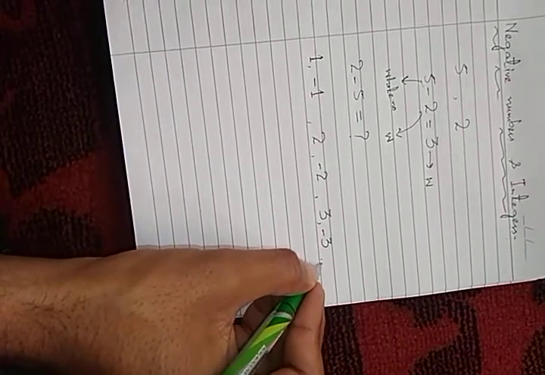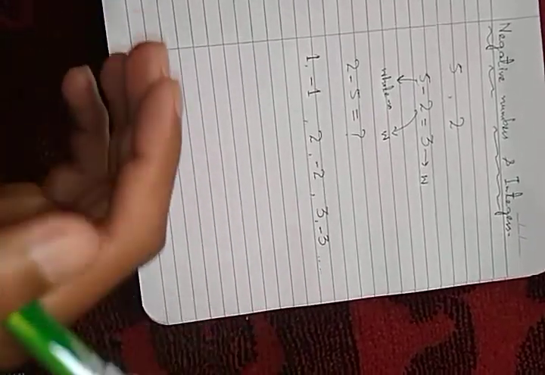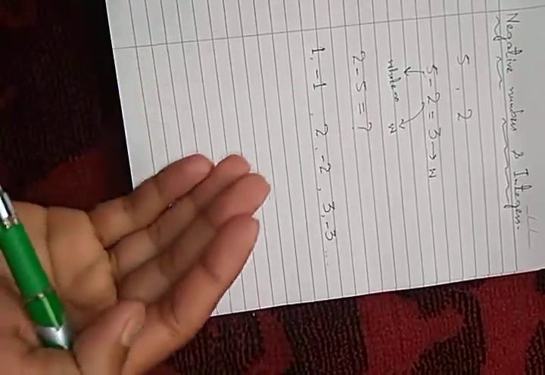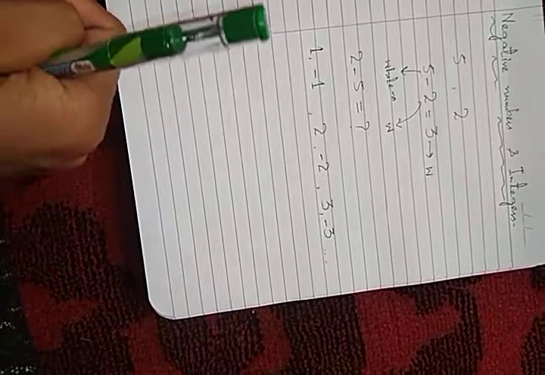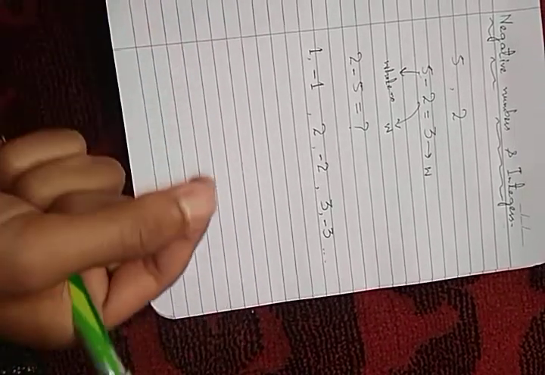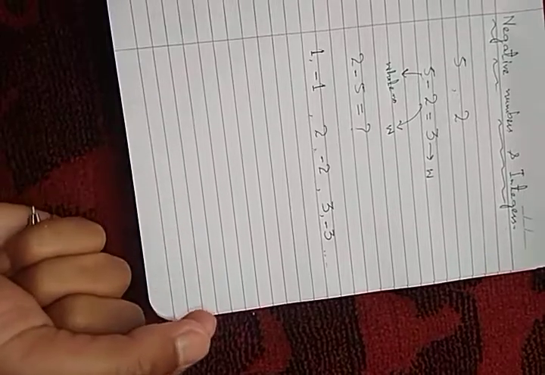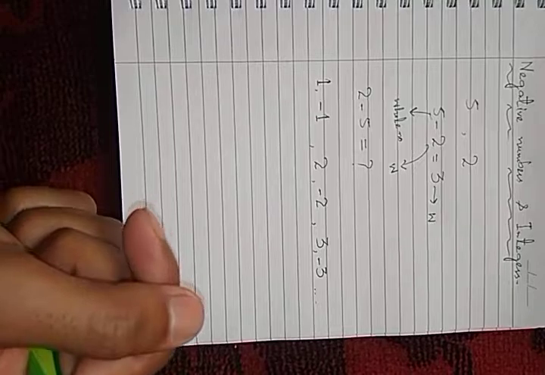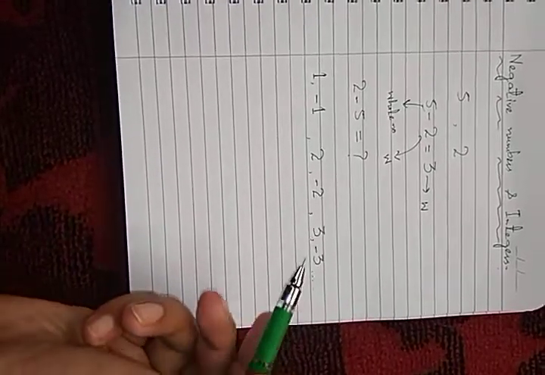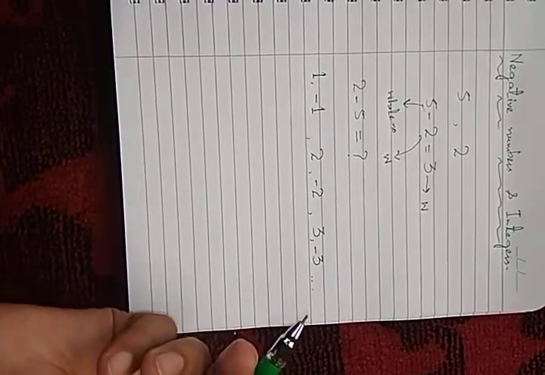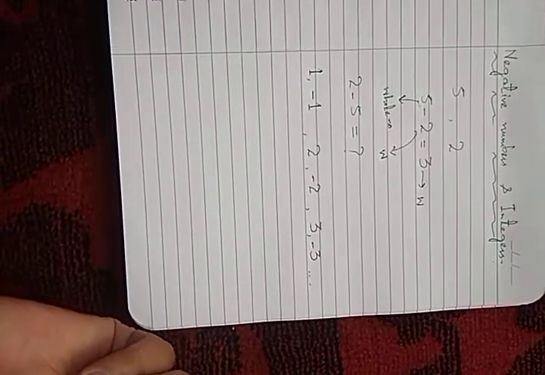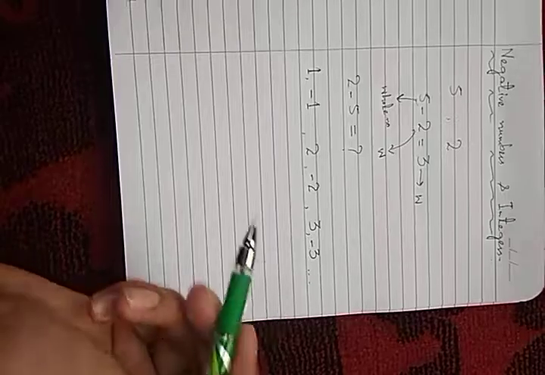Similarly, we can introduce so many numbers corresponding to natural numbers. For example, we have 1, we can introduce negative 1. We have 2, we can introduce negative 2. We have 3, we can introduce negative 3, and so on. 4, the opposite of 4 will be negative 4. If we have got 5, the opposite of it will be negative 5.